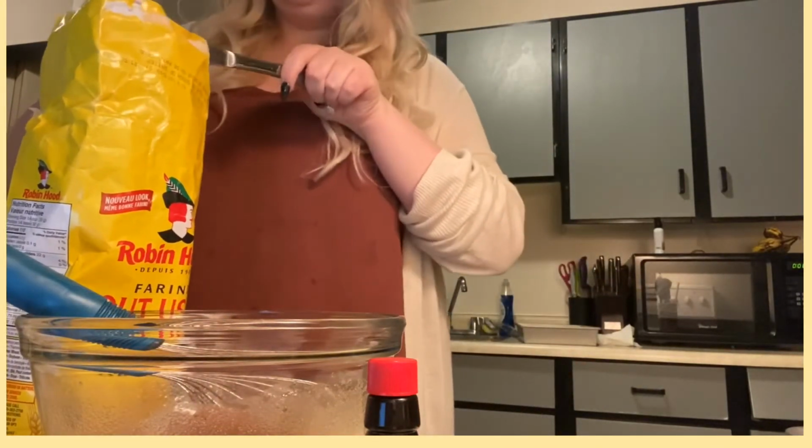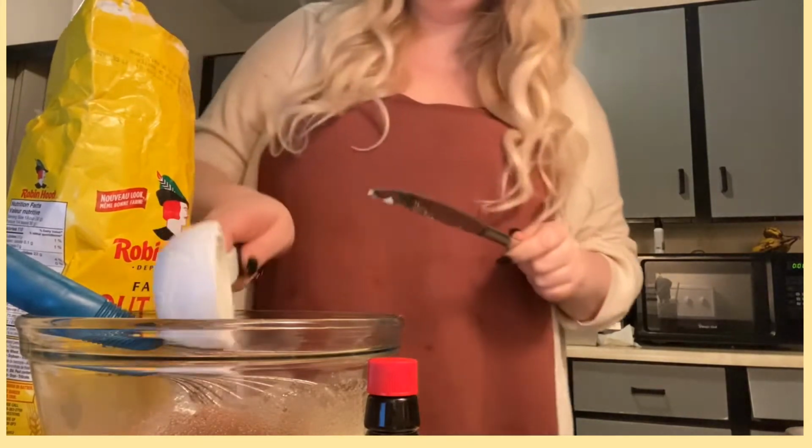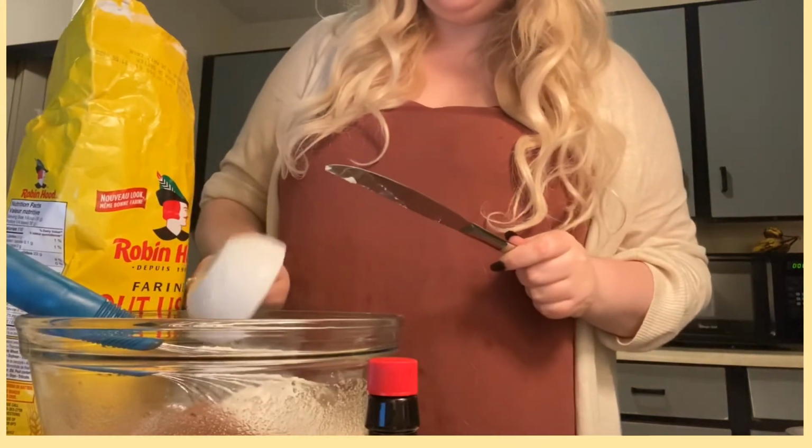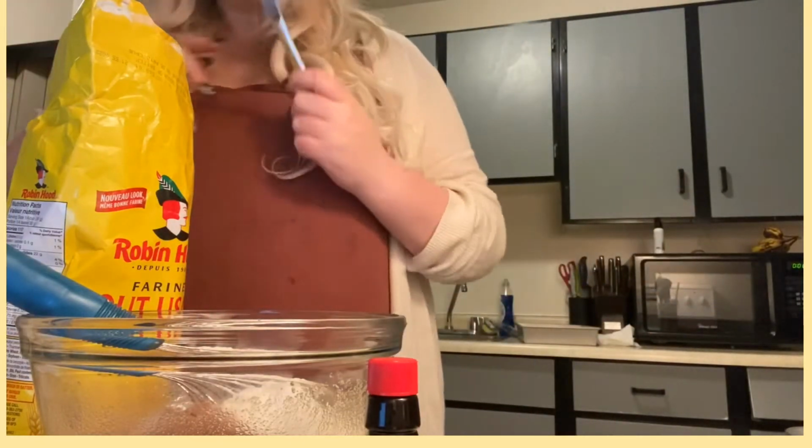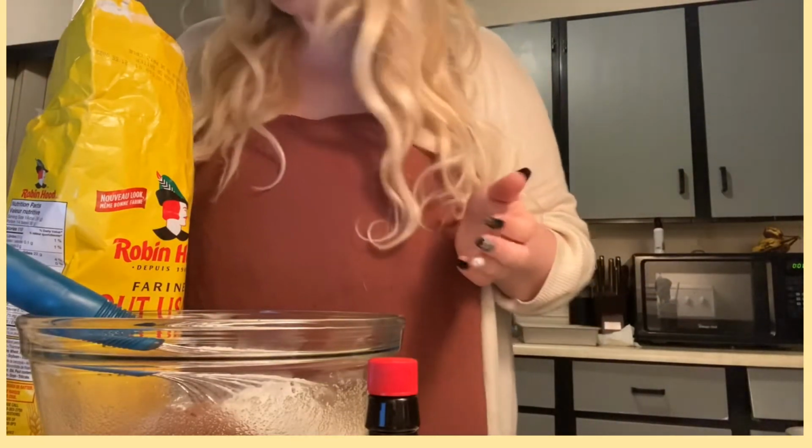The reason you do that is because even a bit extra flour or too little can completely change the recipe.